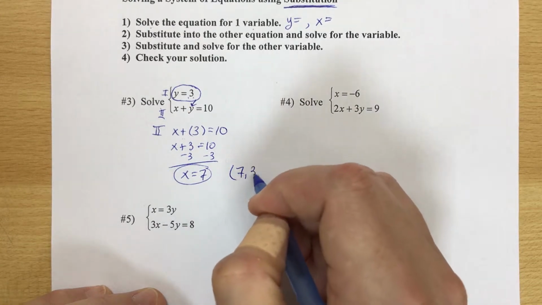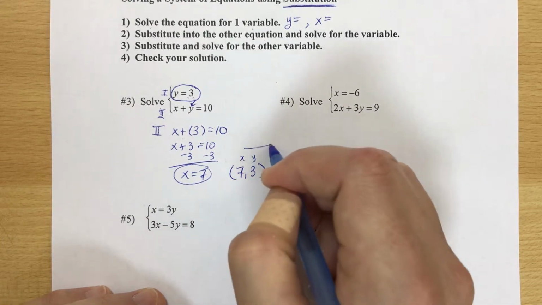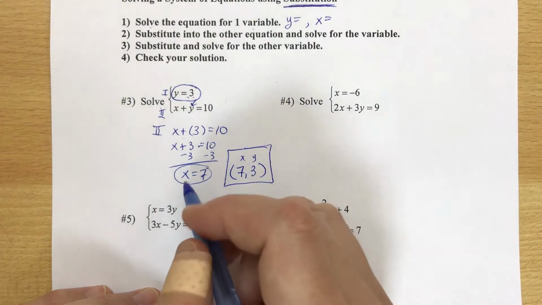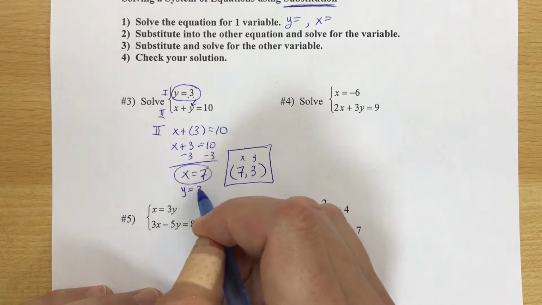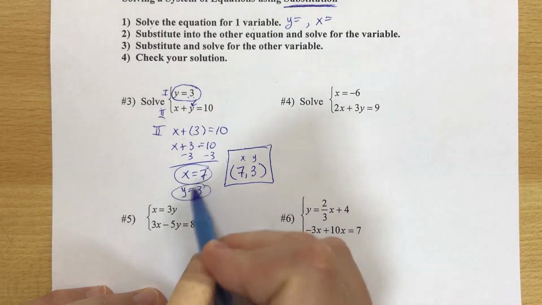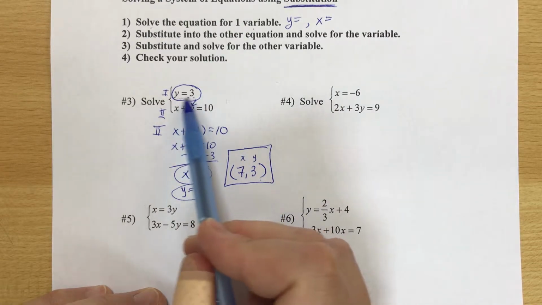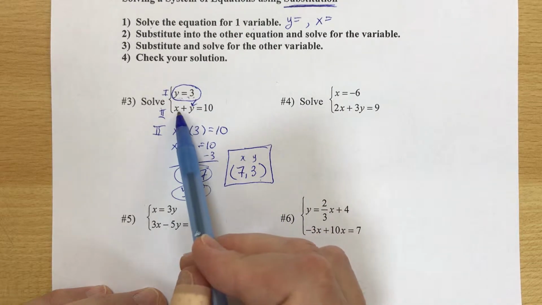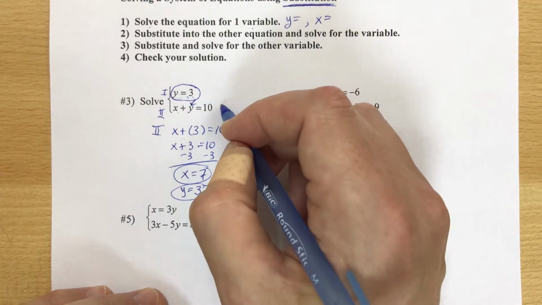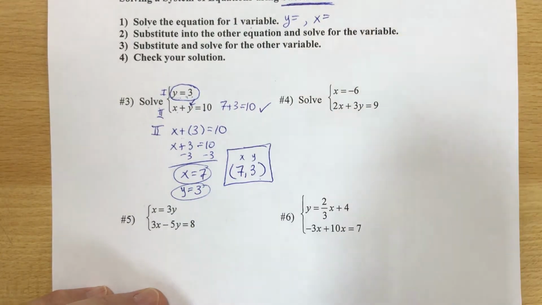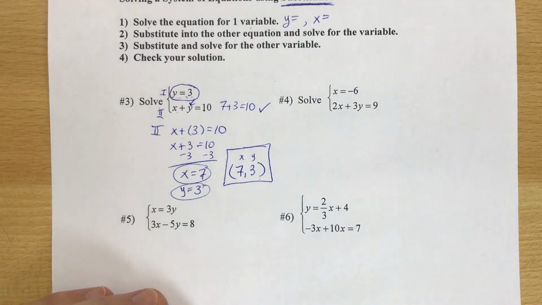So I'm going to write this as an ordered pair, 7, 3. It's okay if you leave it like this. If you say x equals 7 and y equals 3, if you want to write it like that, is also fine. Now to check, well, the first equation I already have. The second equation would be x plus y, 7 plus 3. Is that equal to 10? Yeah. So both equations are true.